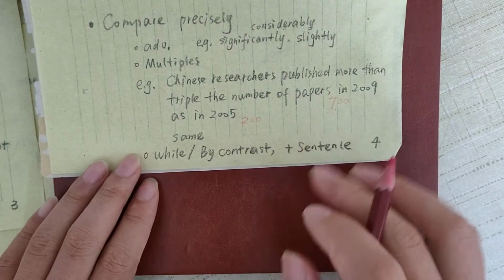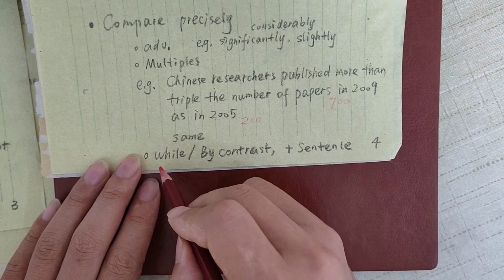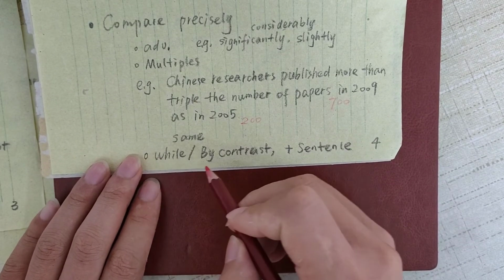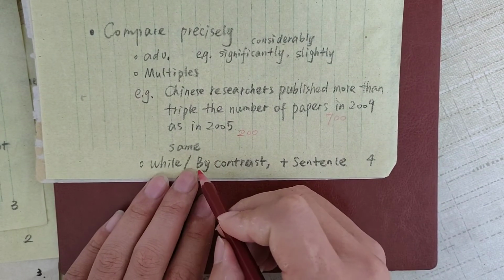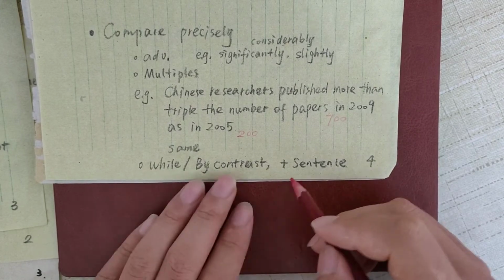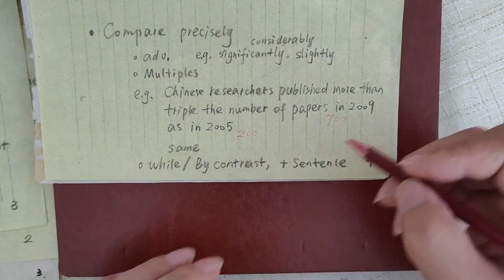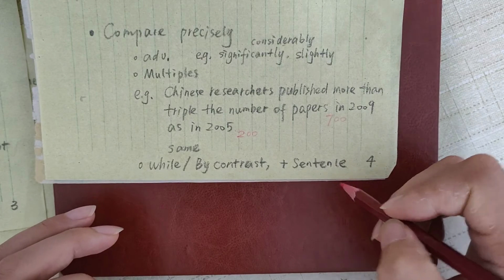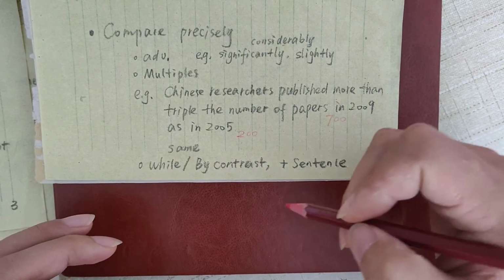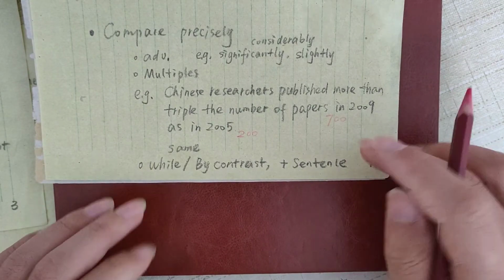Last, we had better use the words or the phrases, by contrast, to add a sentence to describe the differences.